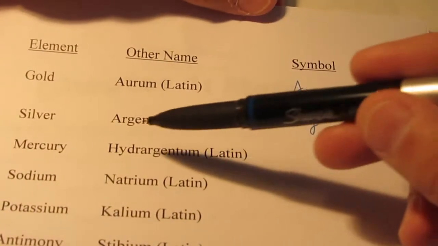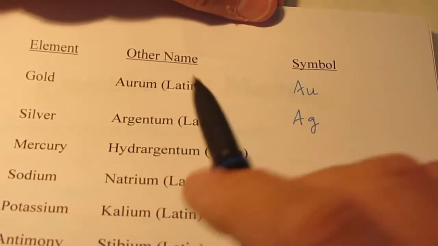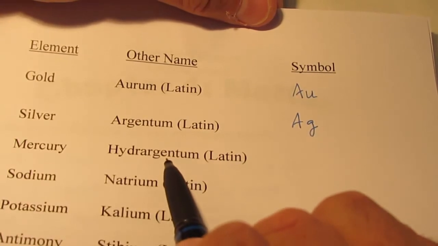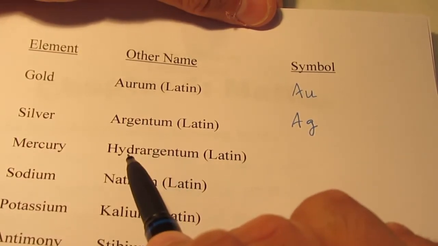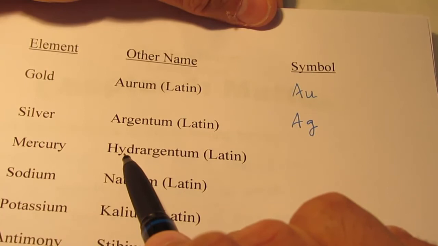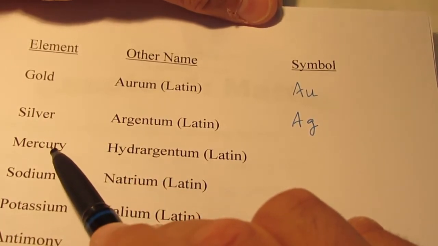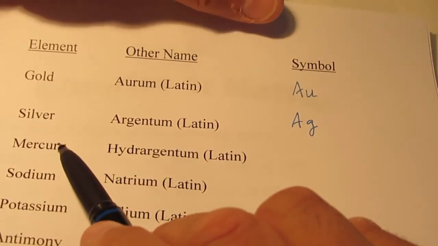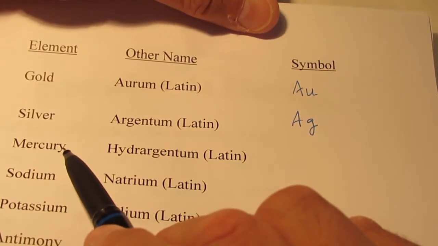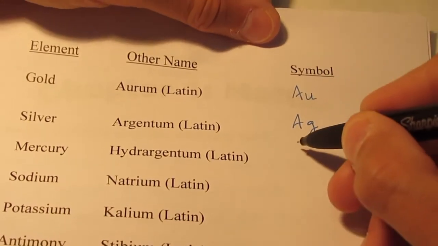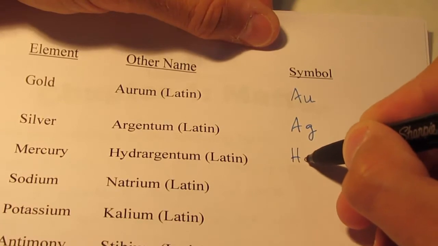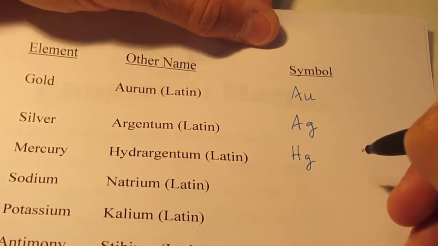Mercury comes from the Latin name hydrargentum. Now think about this. Argentum is silver. What do you think of when you think of hydra? Do you think of something like water? Maybe a watery silver? It turns out that mercury is one of just a couple of elements that are liquids at room temperature. The symbol for mercury is Hg.